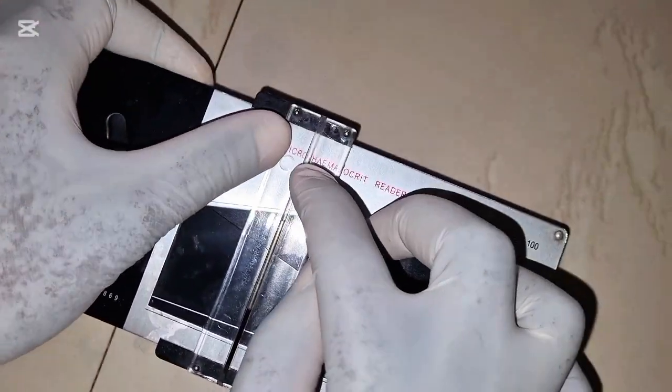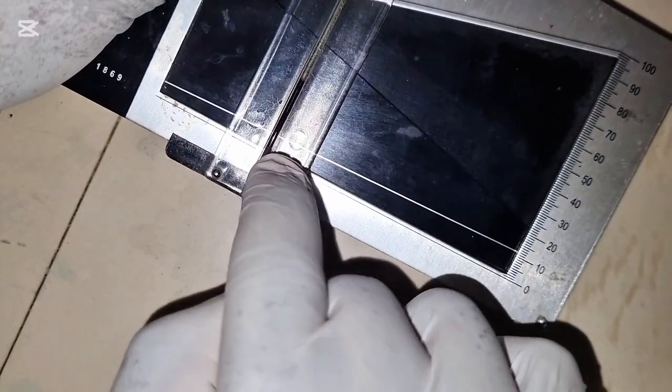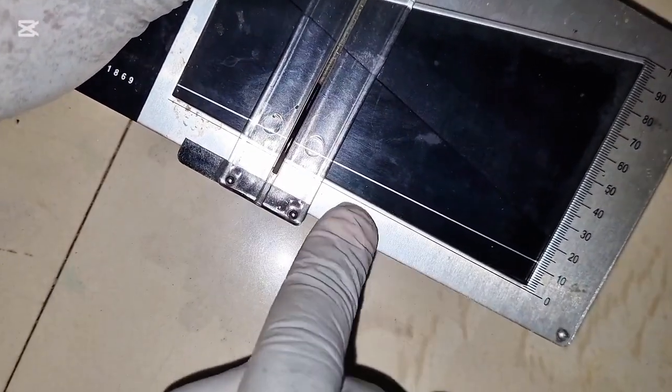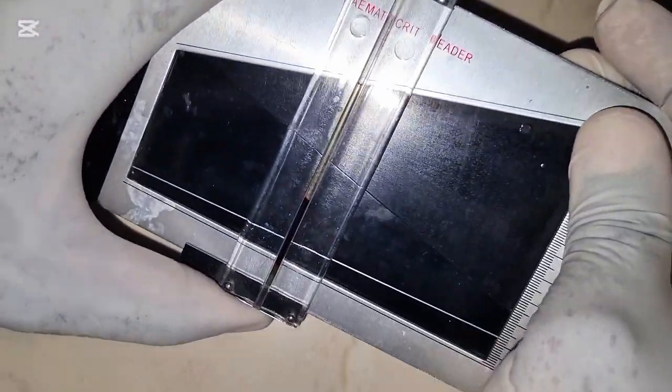So while the upper part of the plasma will be at the 100 mark, this last part that has the red blood cell should be at the 0 mark. So let me show you what I mean. So you keep adjusting.